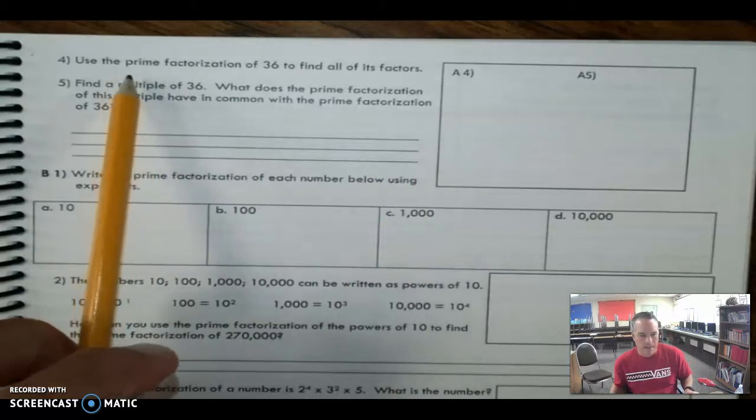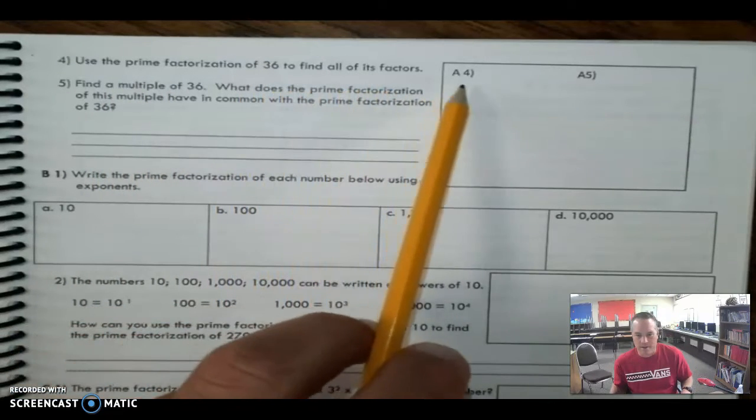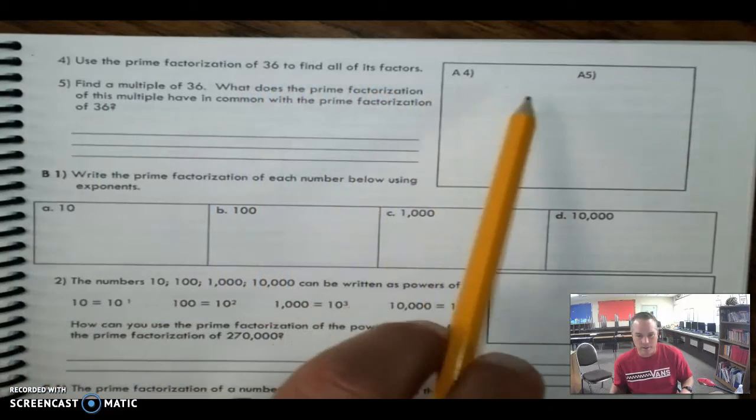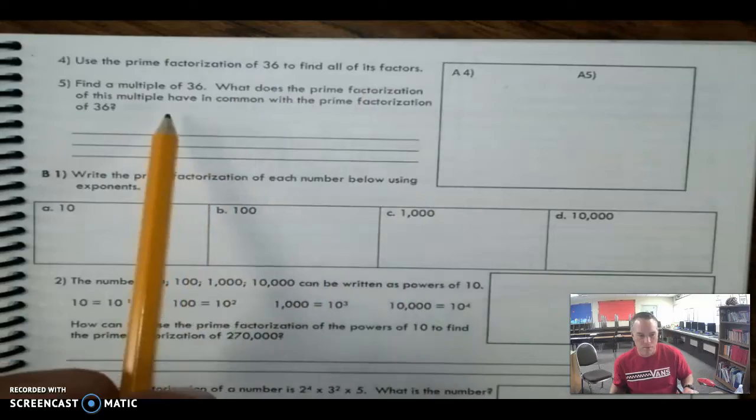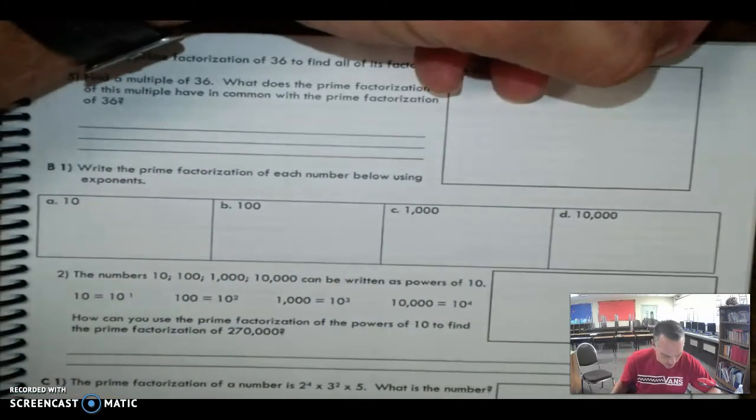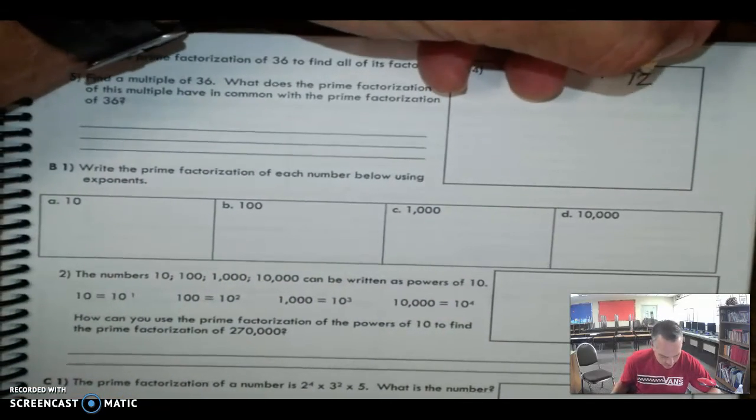Okay, so I'm on the back side. Use prime factorization of 36 to find all of its factors. So that's what we're going to do here. And then over here, we're going to find a multiple of 36. So I'm going to tell you that's going to be 72.